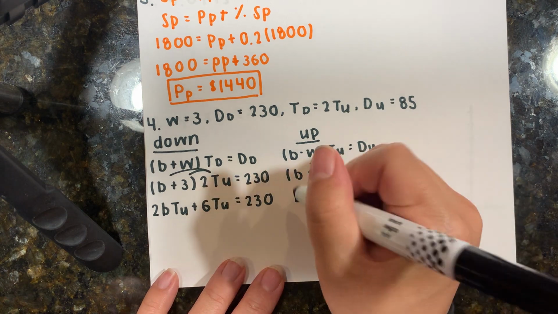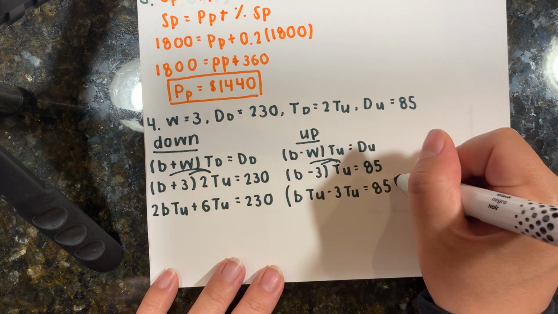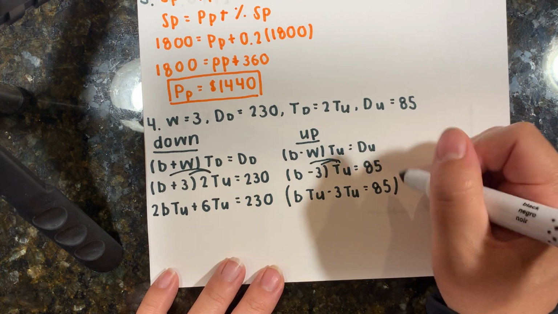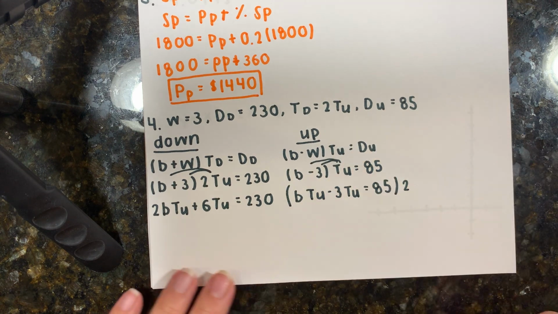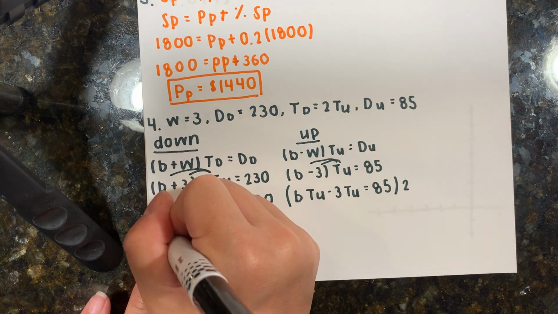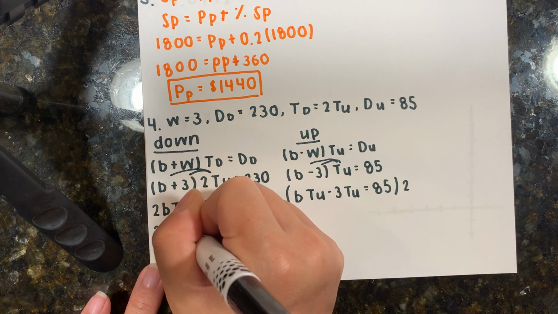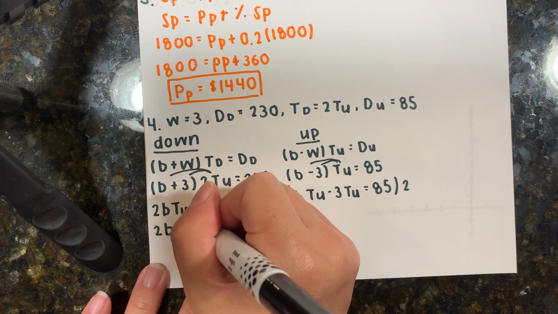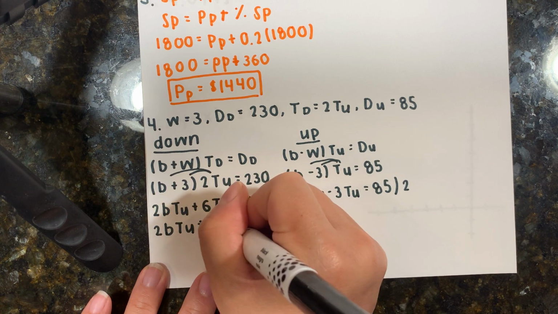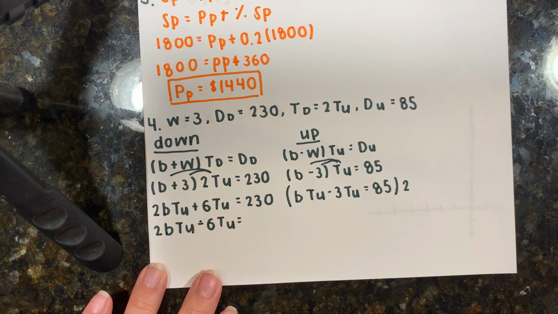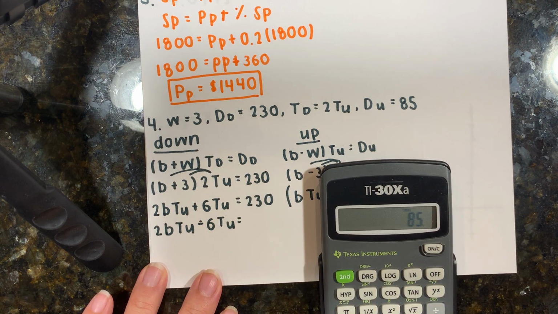Now I'm going to do elimination by multiplying this one by 2. So that would be 2BTU minus 6TU equals 85 times 2, which gives us 170.